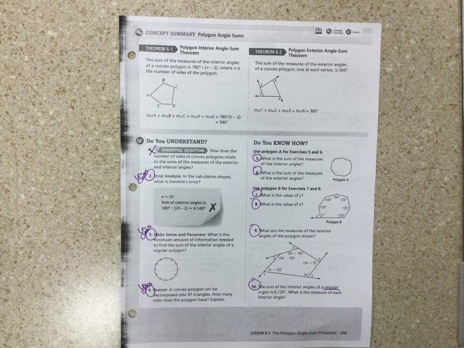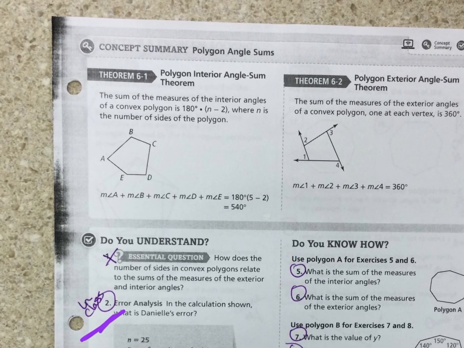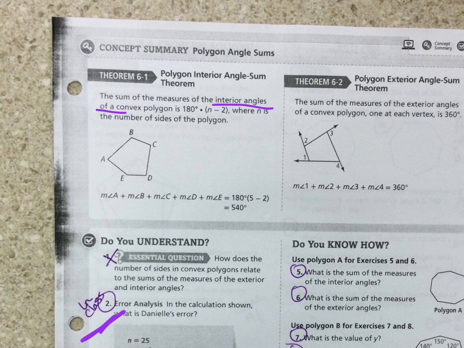Okay, so I am going to stop there. This is the rest of your homework, and you can even try these, but we will go over all this in class tomorrow also and make sure all your questions are answered. But remember that interior angle sum is this, okay? And exterior angles equal that. And that should get you most of the way. And then we'll talk on Wednesday.